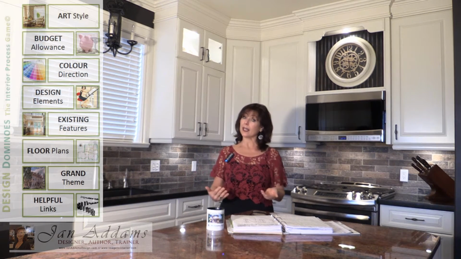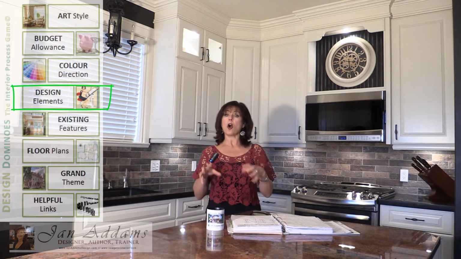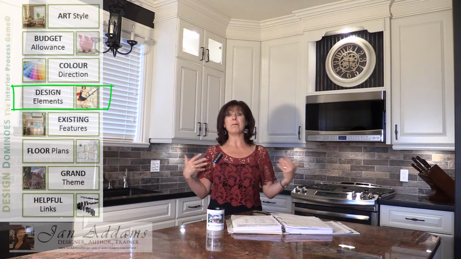Now we're on to the design elements. Design elements are those key factors that make your kitchen the most wonderful place to entertain, the true heart of the home. In my kitchen, the design elements that I wanted brought up the value of our kitchen, and you can too, for not a whole lot more. It's all about the perception and how it feels.